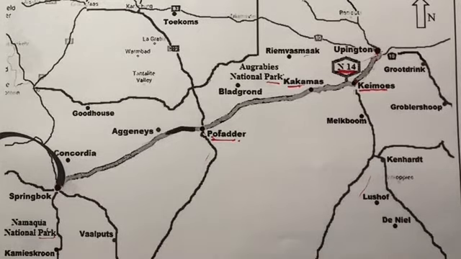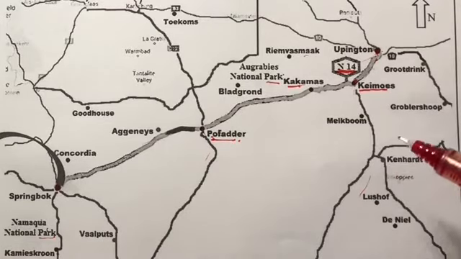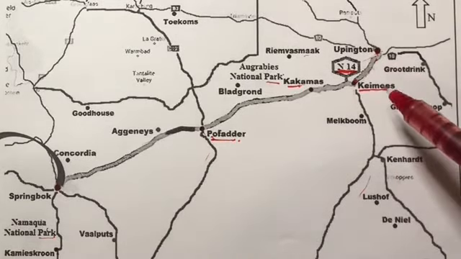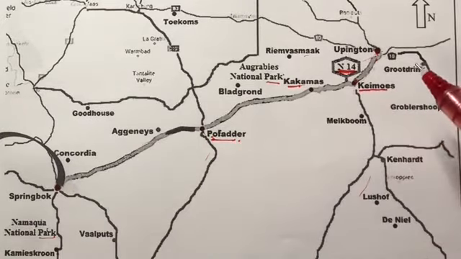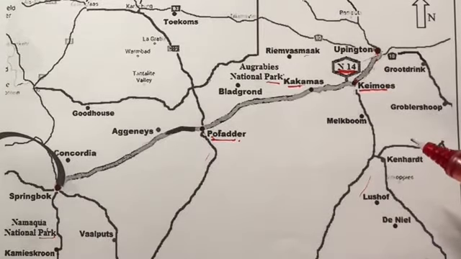But in this case, we're only requested to provide two towns which the runners will pass through on their way to Springbok. So that's how I would answer question 4.1.3.